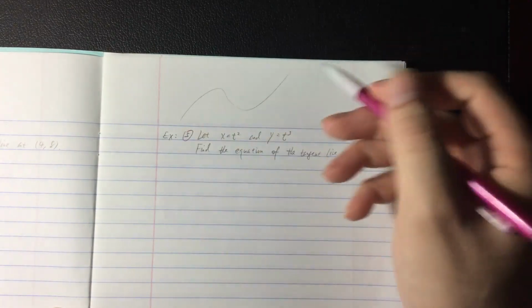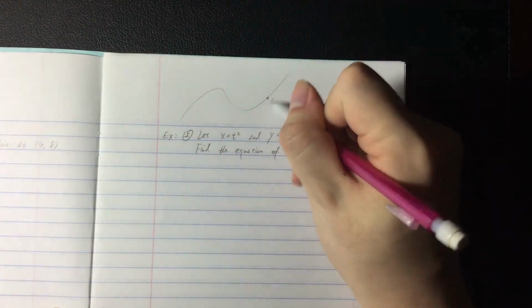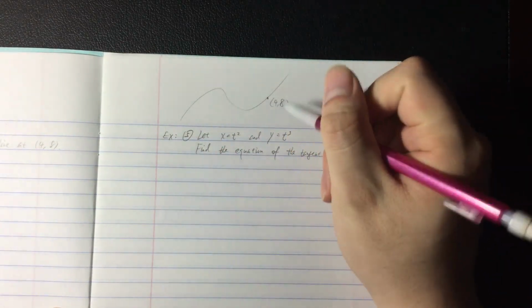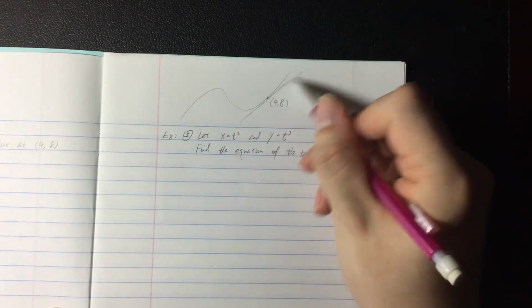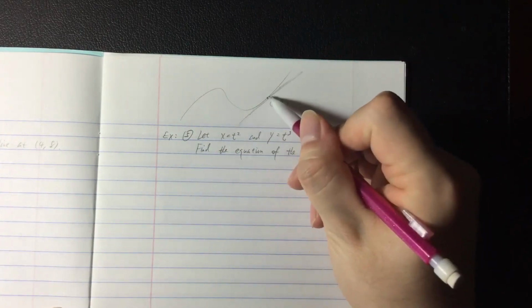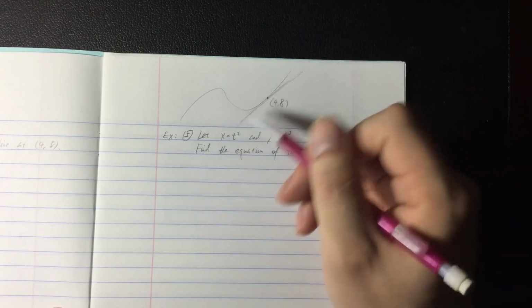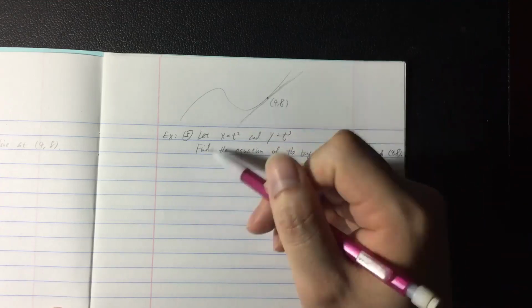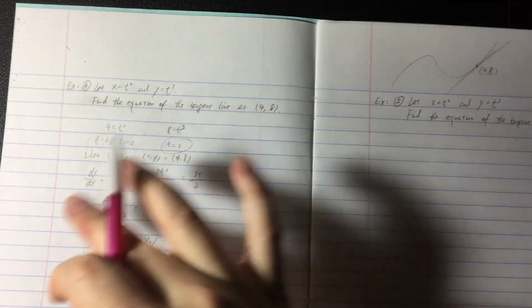For example, assume that's the parametric curve. Assume that's the point 4, a. This line here is called the tangent line to the curve at the point 4, a. That's what we found in the previous problem.